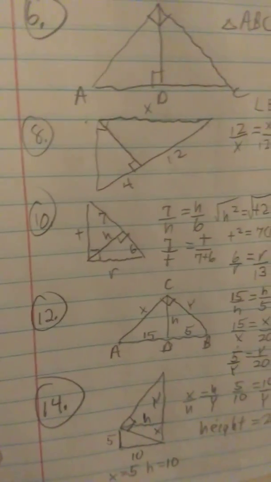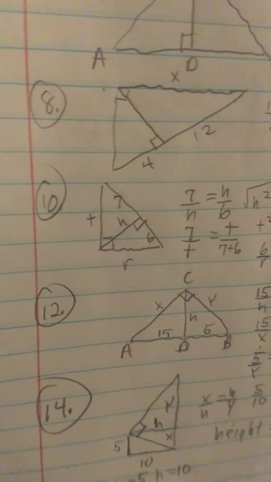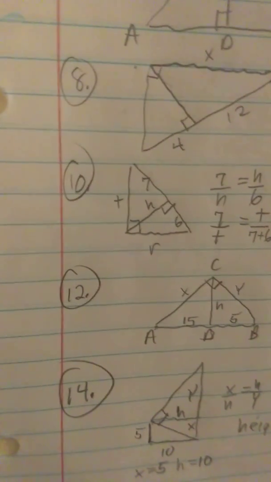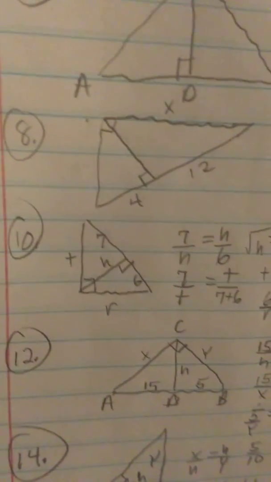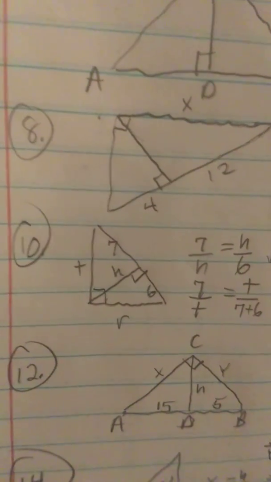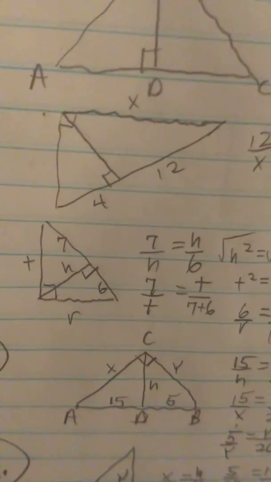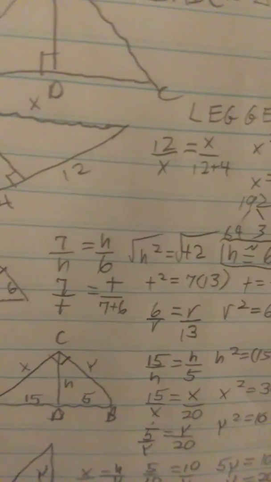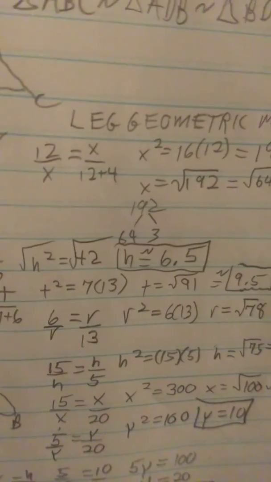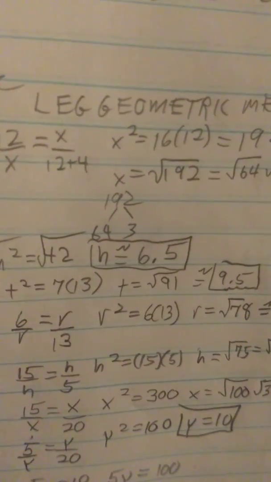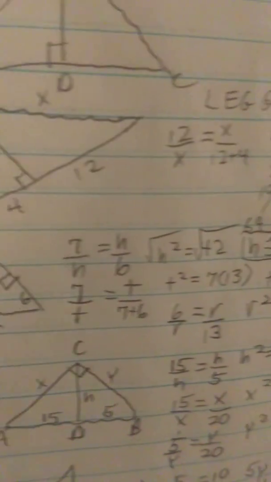Okay? Now in problem 10, I have my basic triangle set up with the 2 parts of the base being 7 and 6. And to find the height as the geometric mean, I'll do 7 over h is h over 6, or h squared is 42. And we can just use the square root on that and get 6.5, and that would be fine.